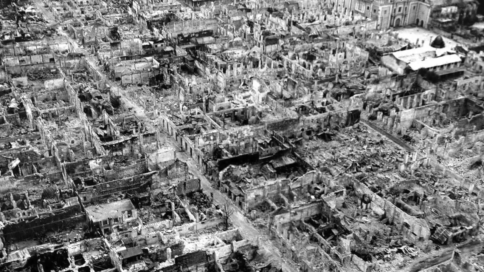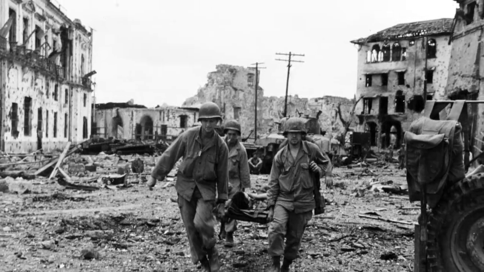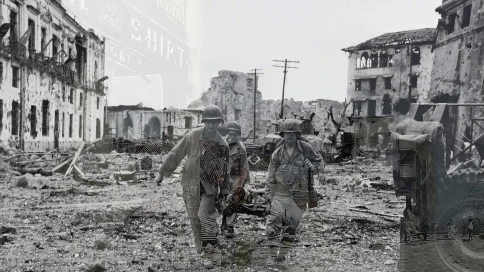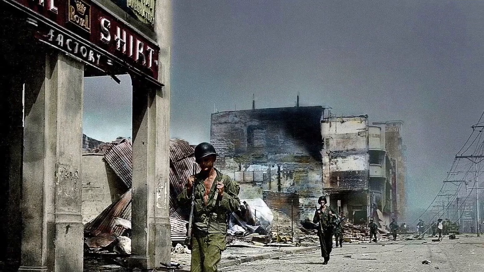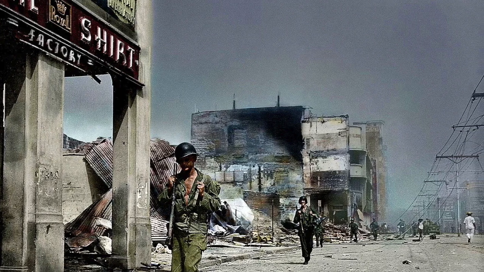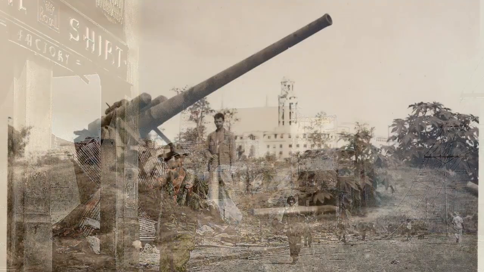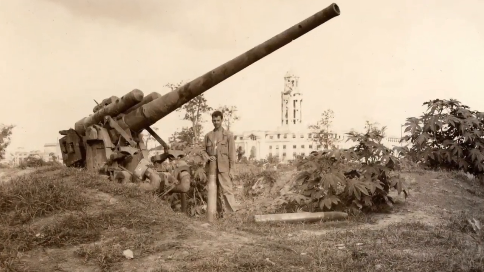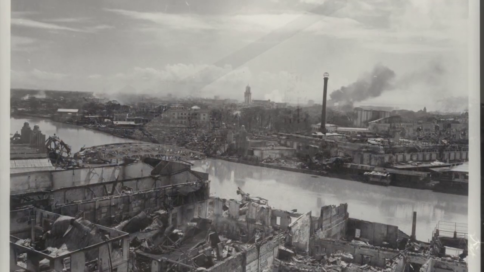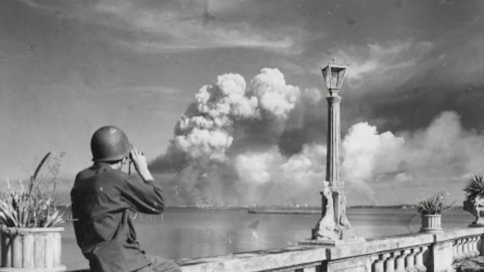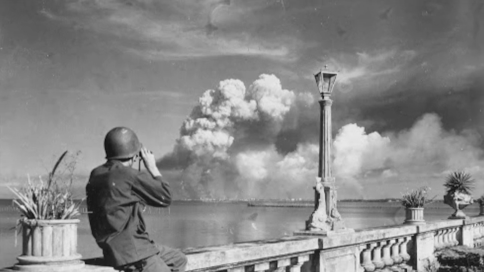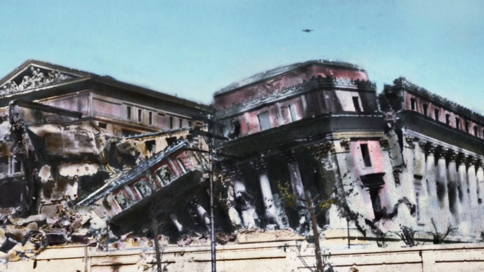Iwabuchi's decision to hold Manila transformed the battle into a protracted and brutal struggle. The Japanese forces, numbering approximately 16,000, adopted a strategy of fortified resistance, turning the city's buildings, including schools, churches, and hospitals, into defensive strongholds. Mines, barricades, and booby traps were extensively deployed, and Japanese troops engaged in scorched earth tactics and widespread atrocities against civilians.